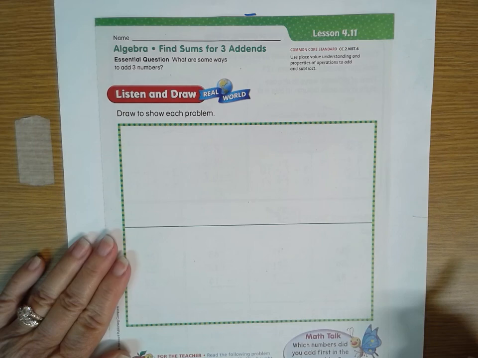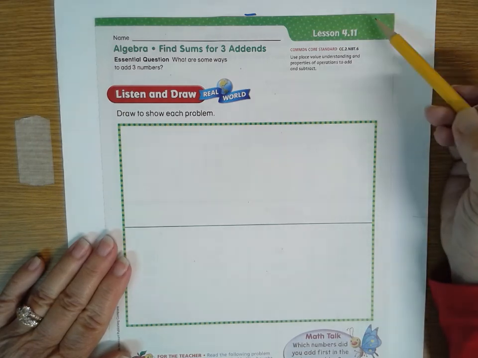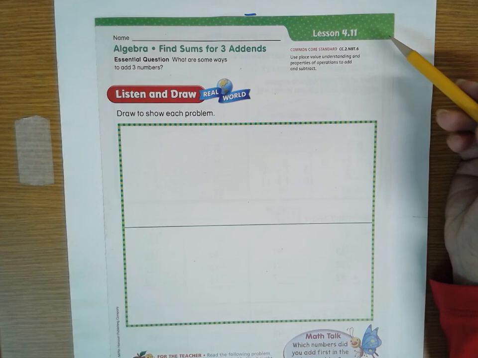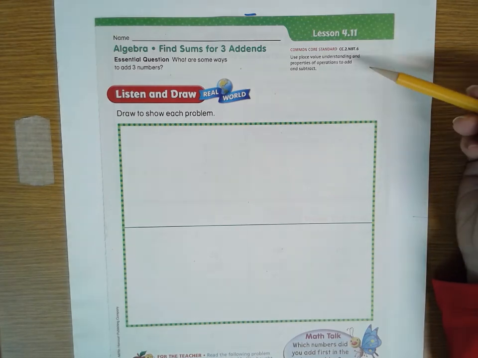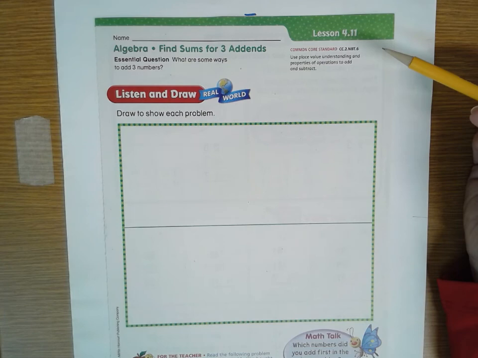Today's lesson is 4.11 in our Go Math book. We're on page 213, and today we're learning about finding sums for three addends. The essential question is, what are some ways to add three numbers?